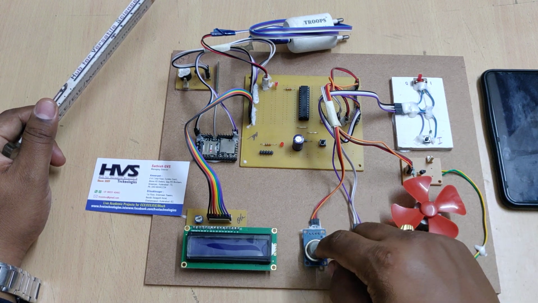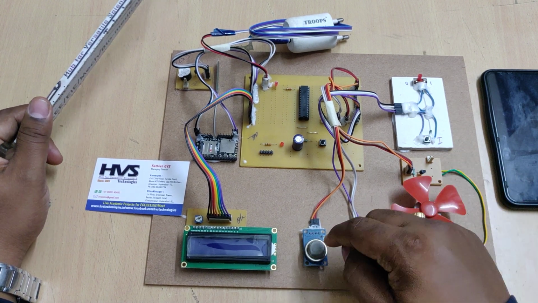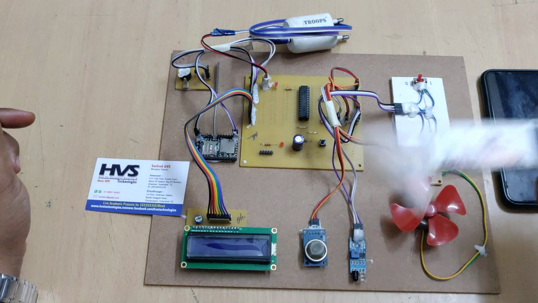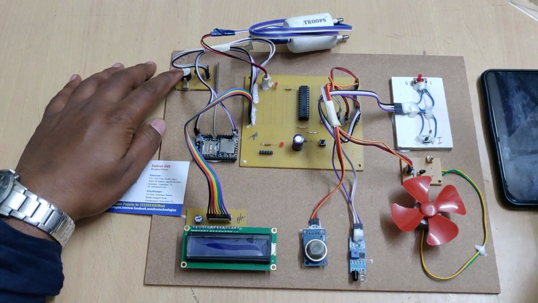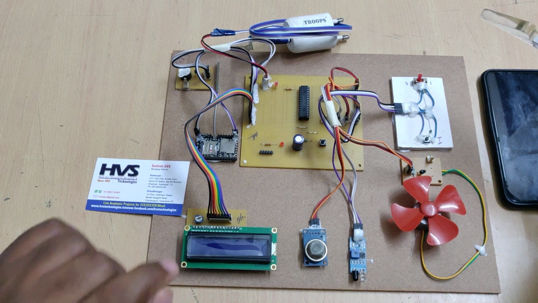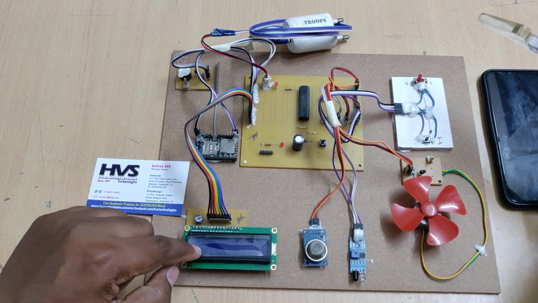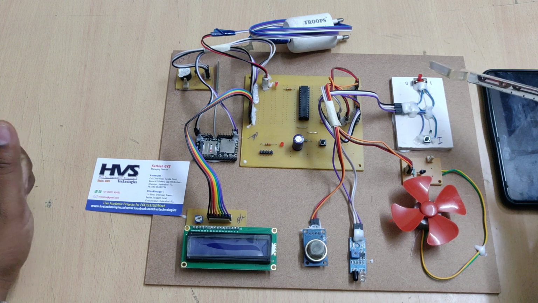Also if smoke leakage is detected, it will be identified by our MQ sensor and informed to the microcontroller, which sends the same SMS alert along with audible buzzer alerts, and the same alert messages will be displayed on the 16x2 LCD screen. So let's see the connections.